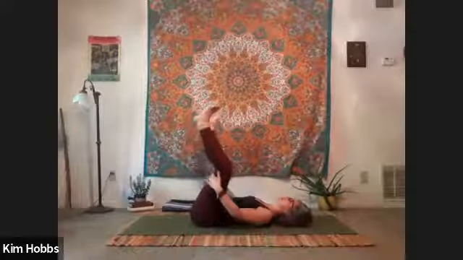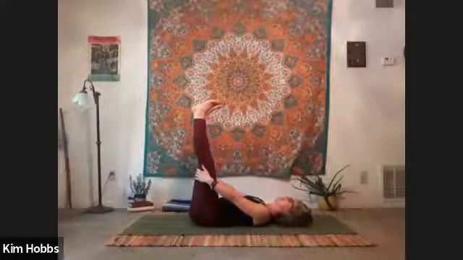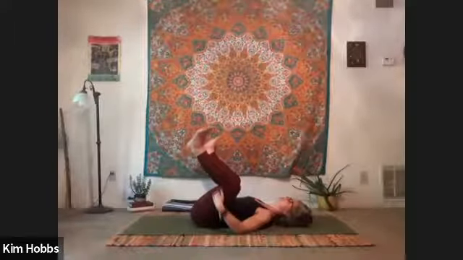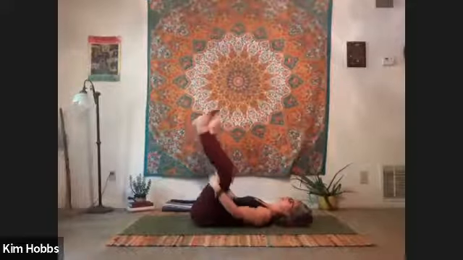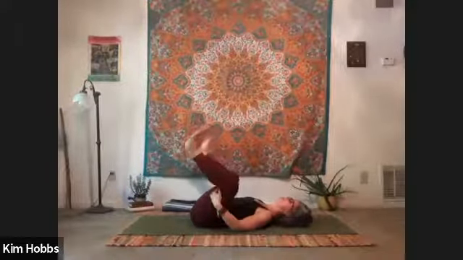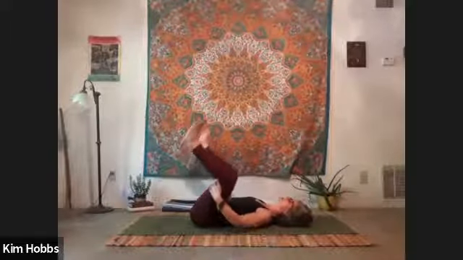Inhale, straighten the legs back up towards the sky. And exhale, send the knees towards the armpits for that happy baby. Inhale up. And exhale down. Inhale up. And exhale down.